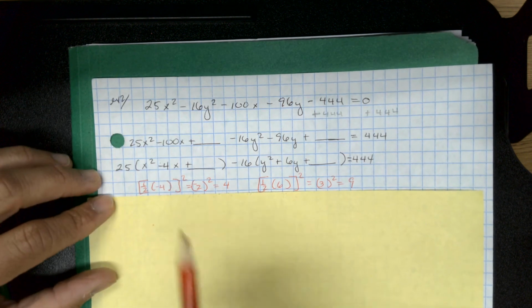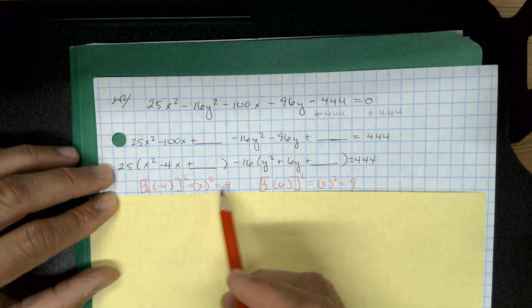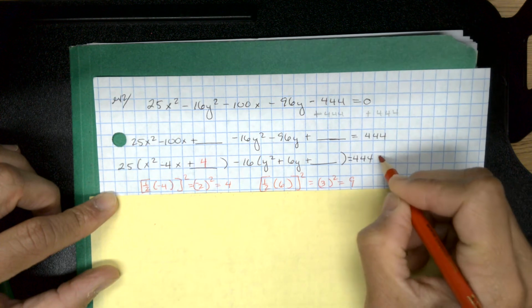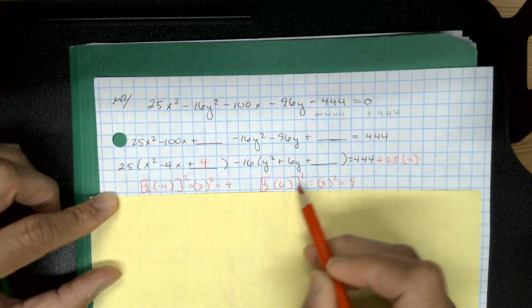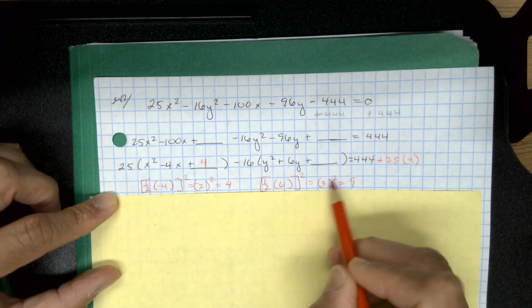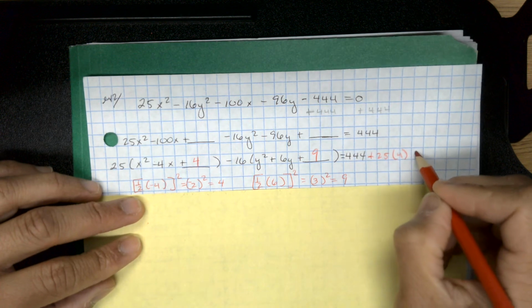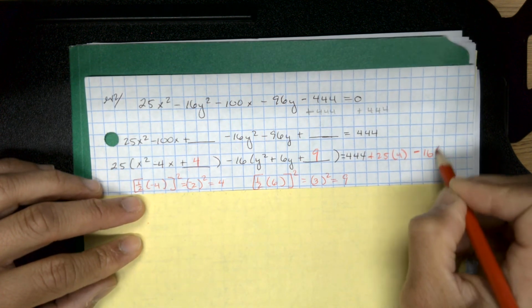And then here's the process. Half of -4 is -2. -2 squared is 4. So we're not adding 4, we're actually adding 25 times 4. Here, half of 6 is 3, 3 squared is 9. So again, we're not adding 9, we're actually adding -16 times 9.